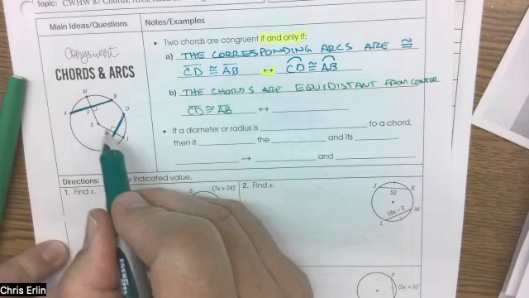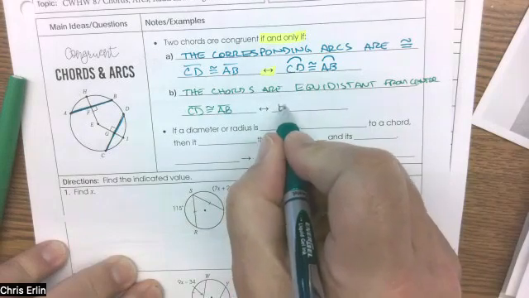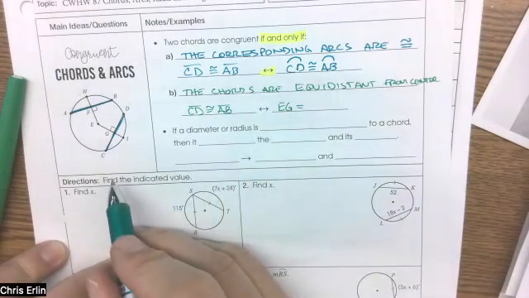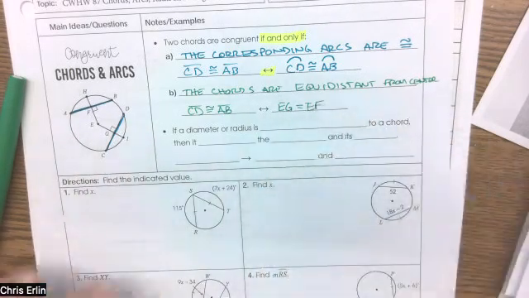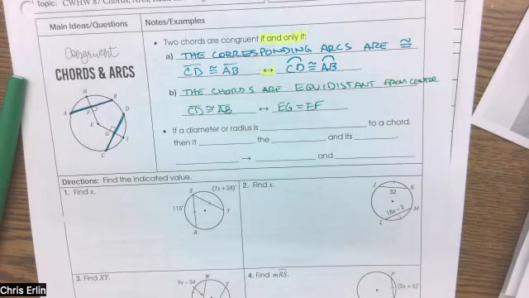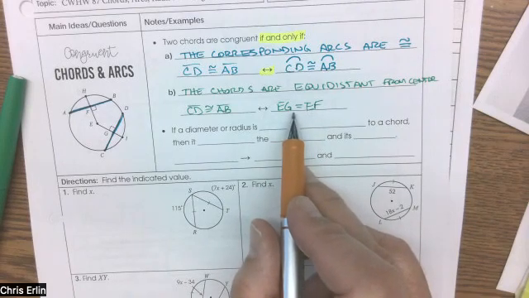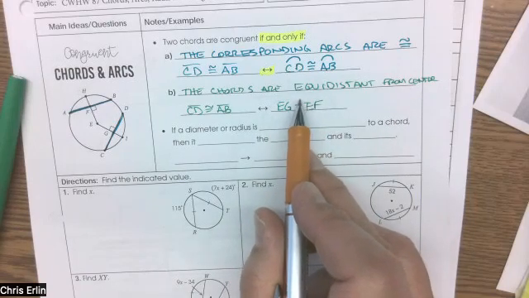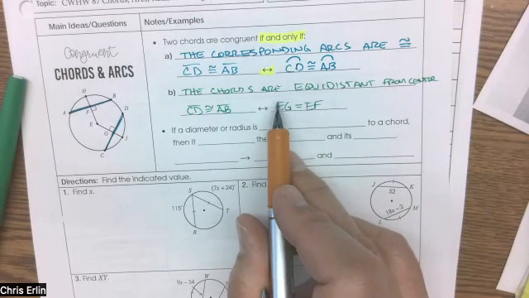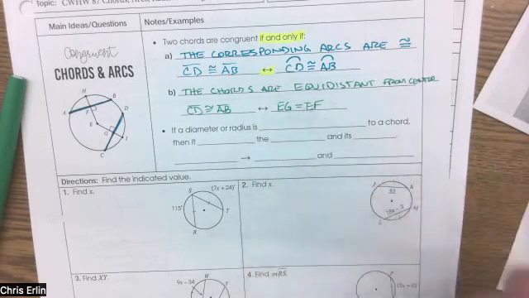This chord is how far away from the center? EG. And I would expect that length of EG to be the same size as what other length? Yes, EF. Good. My notation right here, I left off the little segment tines on top, but I also left off the squiggly thing. So I'm saying the length of EG is equal in measure to the length of EF. So this is correct.